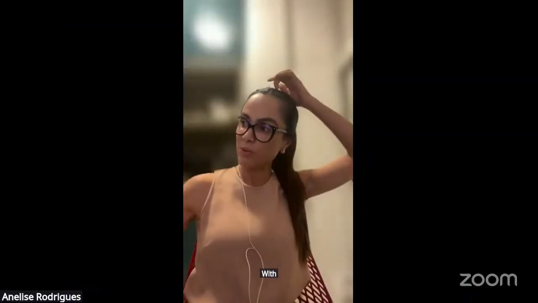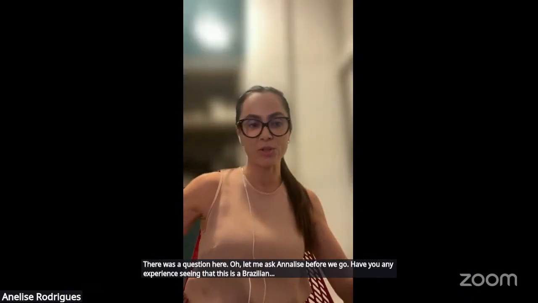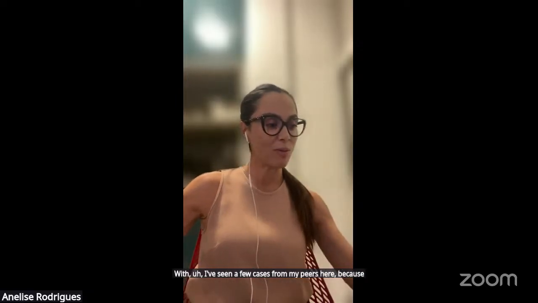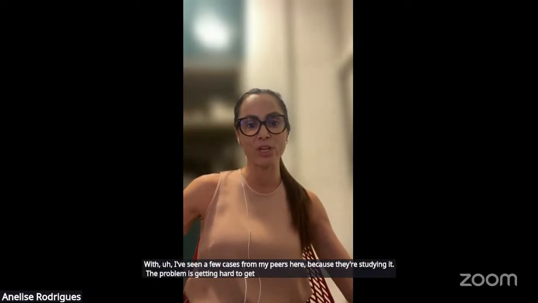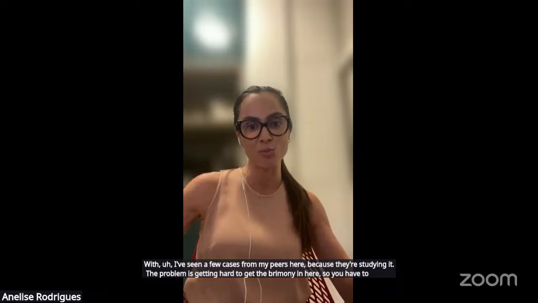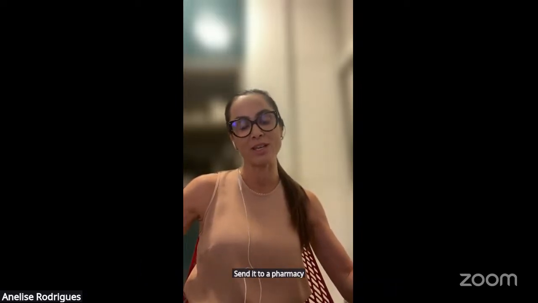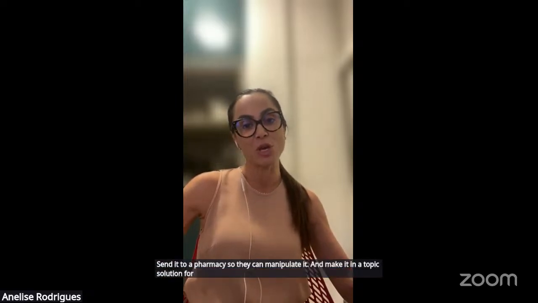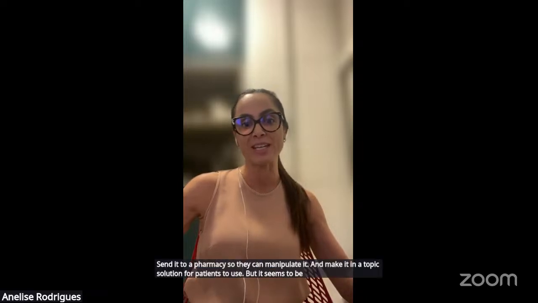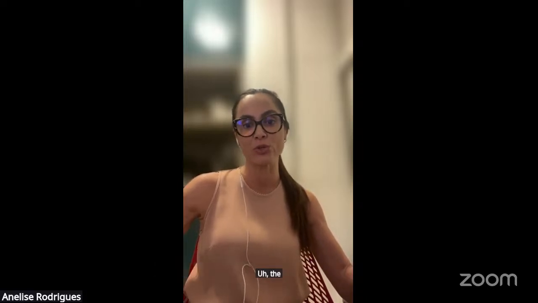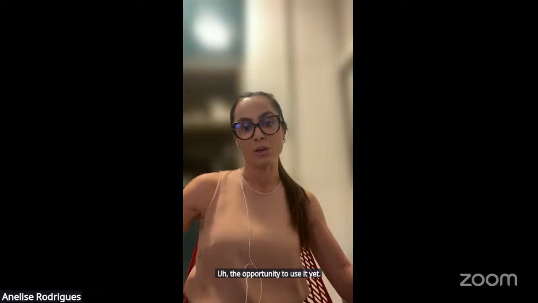I've seen a few cases from my peers here because they're studying it. The problem is it's hard to get the brimonidine here. You have to get the eye drops and send them to a pharmacy so they can compound it into a topical solution for patients to use. But it seems to be very promising. I haven't had the opportunity to use it yet, but I'm willing to try if needed.